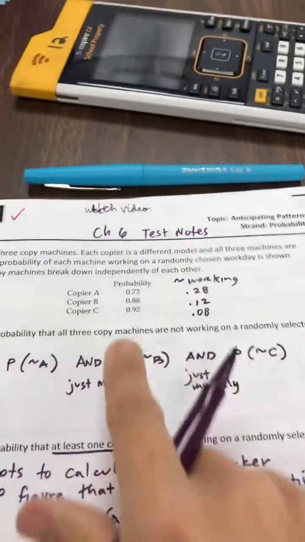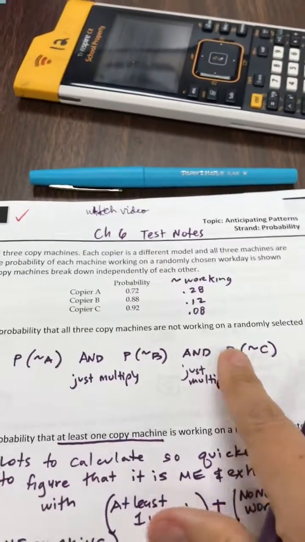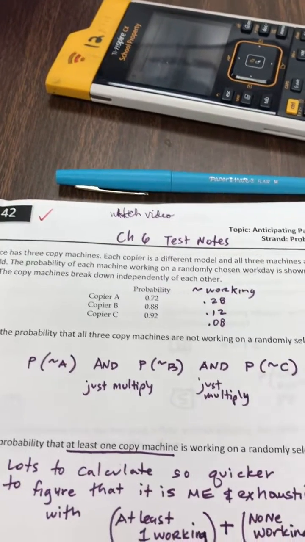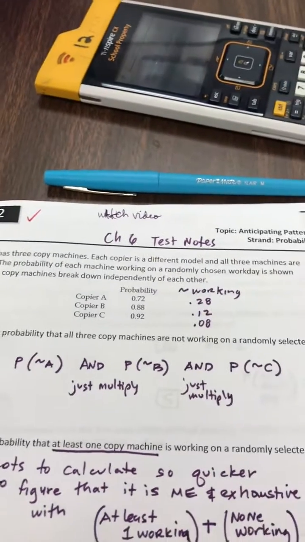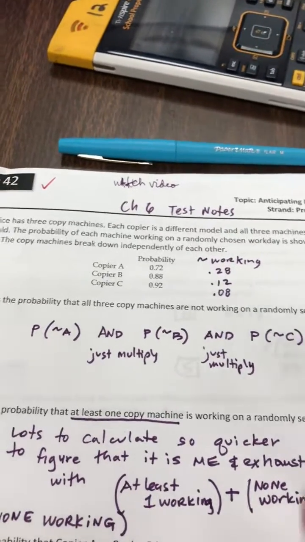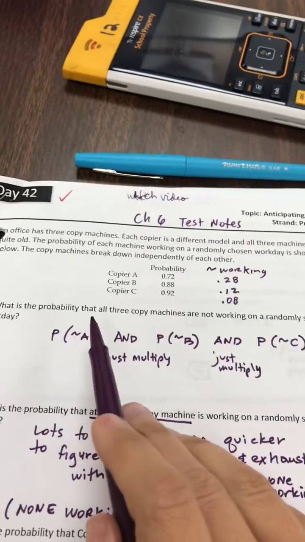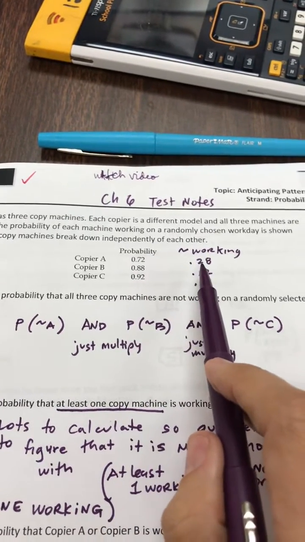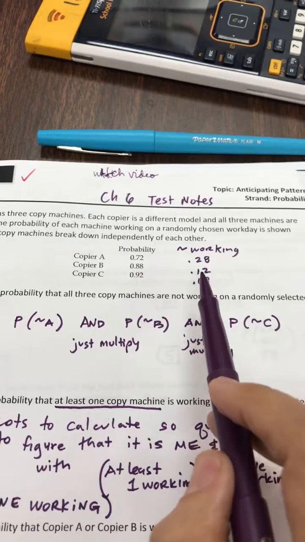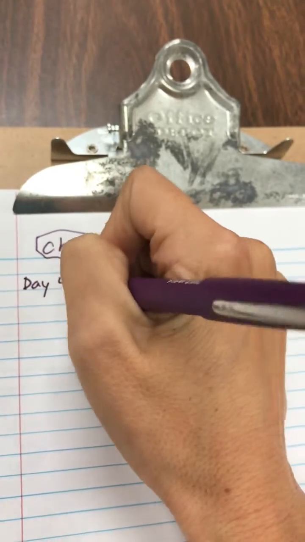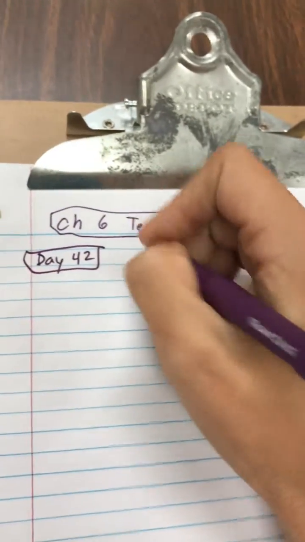So this is what I want us to think about. This is what he says, but he actually doesn't write it. So what we're going to do in the review video is actually write down his thinking, because he doesn't write that down in the video, but that's what he's thinking. So if you think to yourself, for all three of these to be broken, this one's not working, and this one's not working, and that one's not working. So I'm going to write that in my notes. So day 42, just to talk about my thinking.